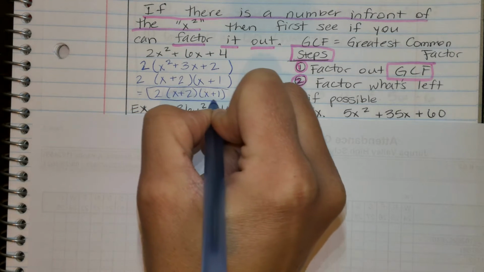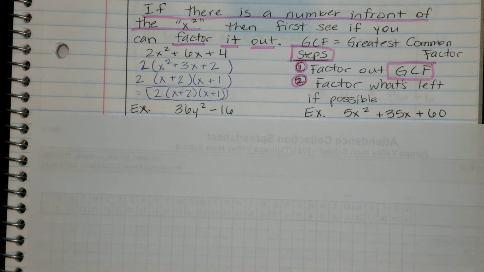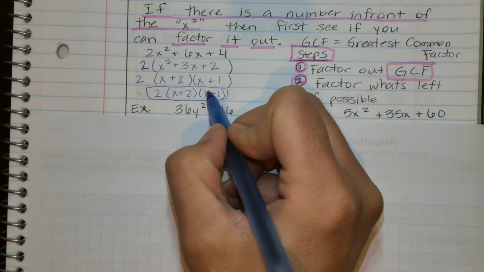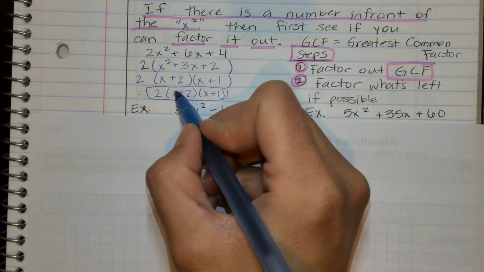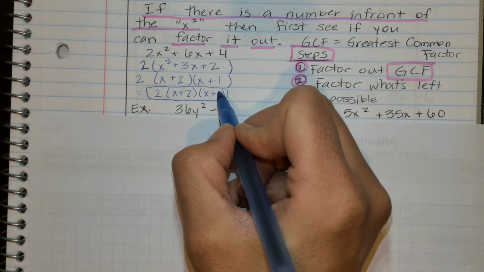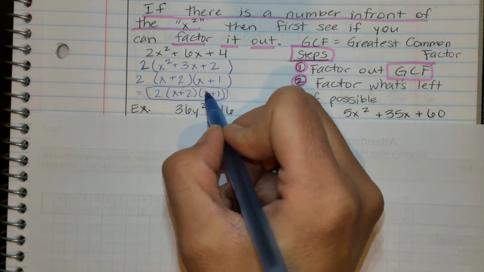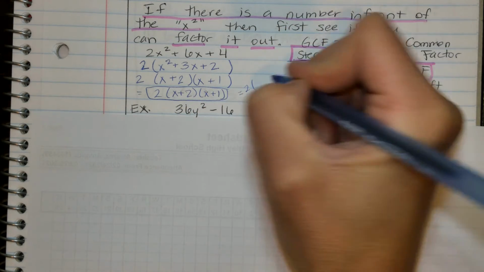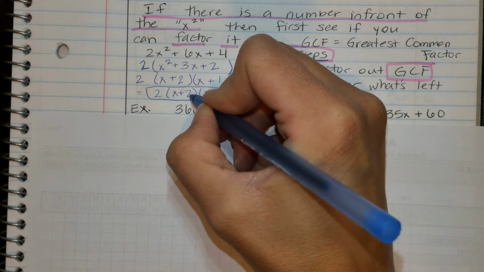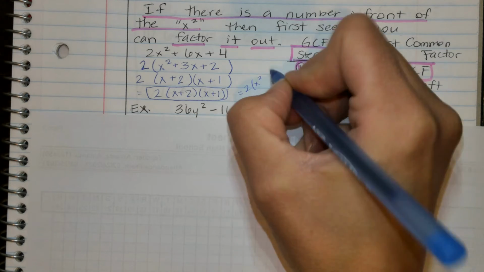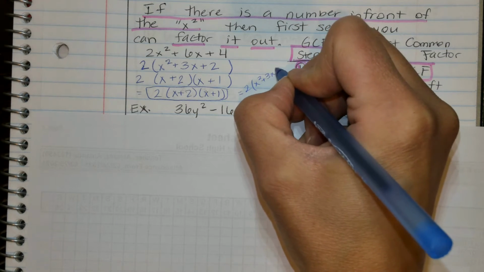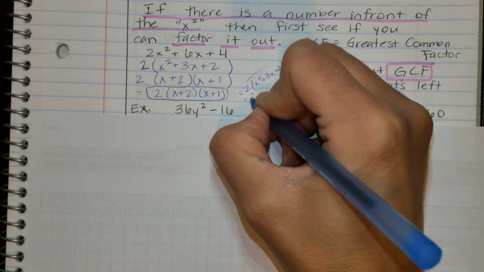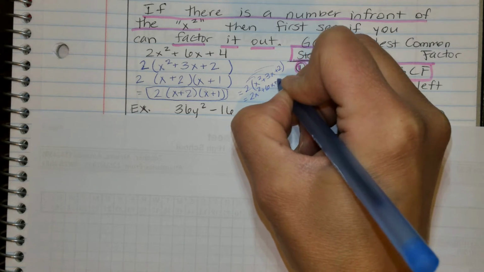The way you check your answer is by multiplying. I didn't really leave room to do that, but I would start with the 2 binomials and then multiply by 2 at the end. I would do x times x is x squared, x times 1 is x, 2 times x is 2x, and 2 times 1 is 2. So I end up getting 2 on the outside. And then x squared. I add my 1x and my 2x to get 3x, and then plus 2. And then distribute the 2 to every term and multiply it. 2x squared plus 6x plus 4.